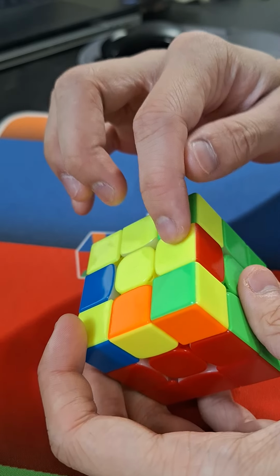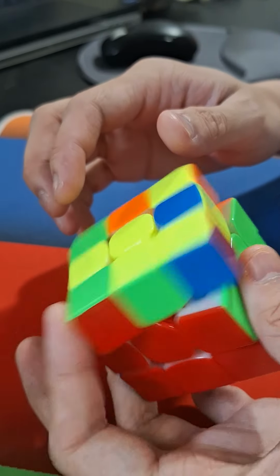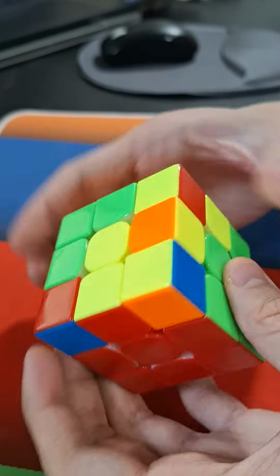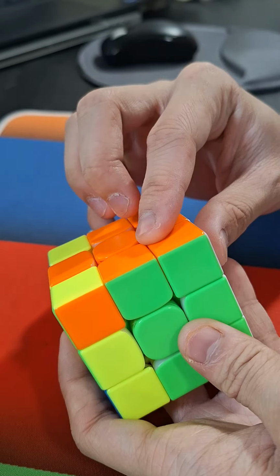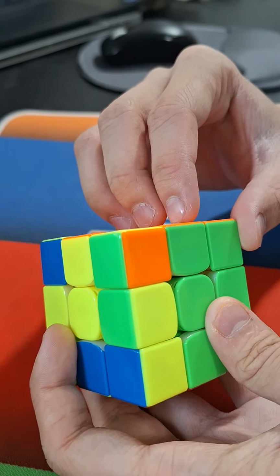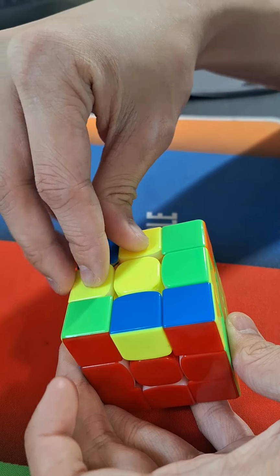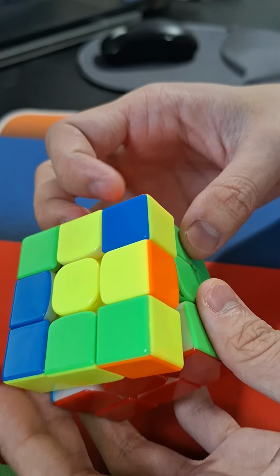And that brings you to the case where these 2 edges are solved. If they were solved into any other position after you inserted this into the second layer, you need to move these 2 to the 3 and 6 o'clock position with U moves.